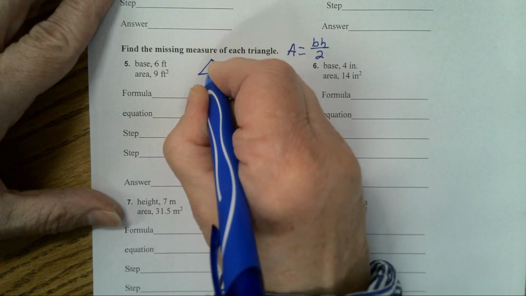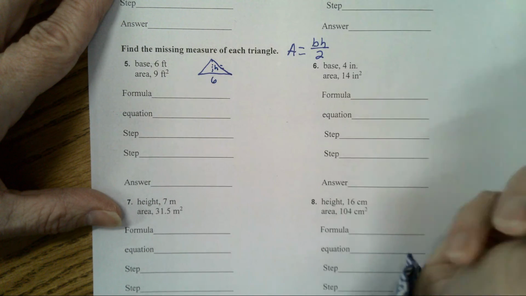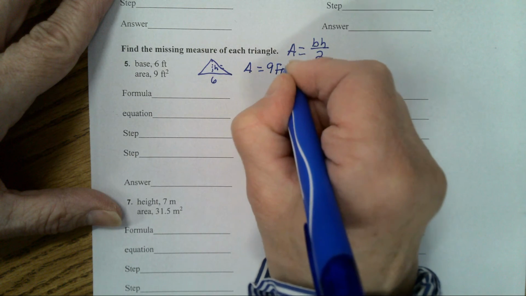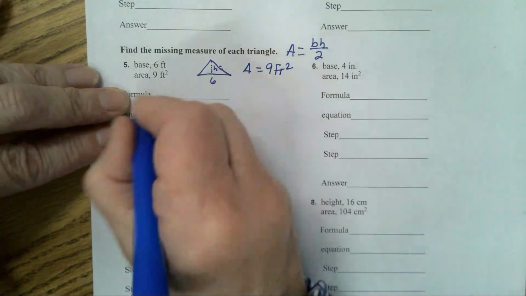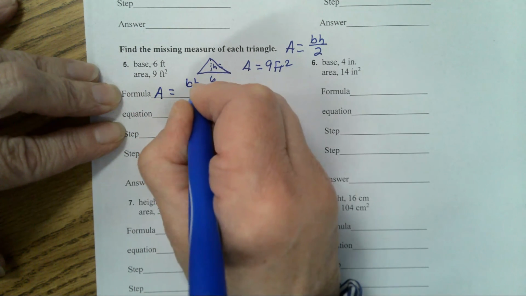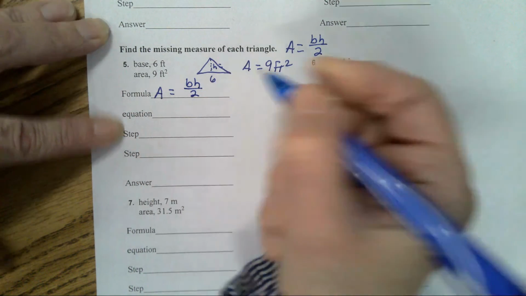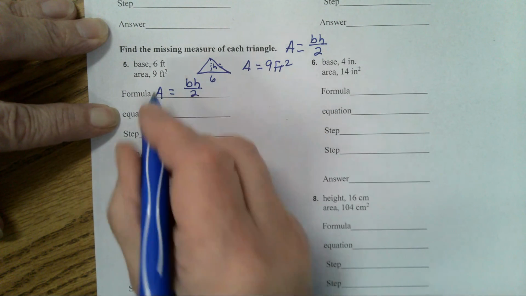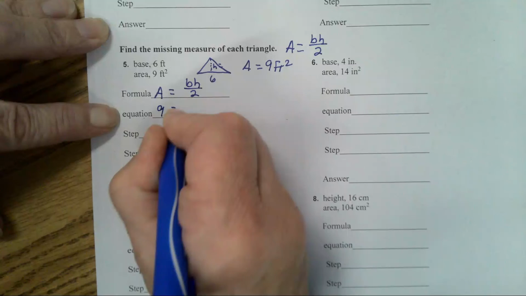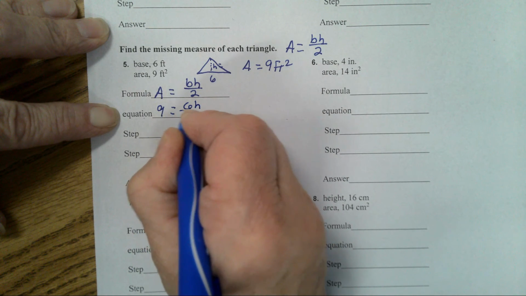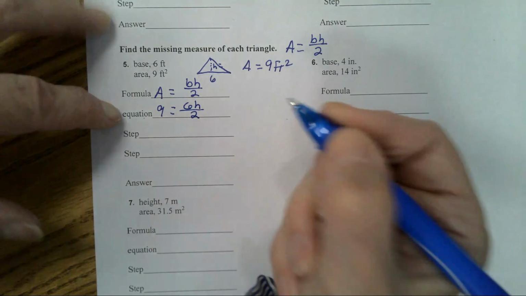I don't know my height. My height is missing. We know the area equals 9. So the formula, area equals base times height divided by 2. Equation, replace A with 9: 9 equals 6 times H divided by 2.